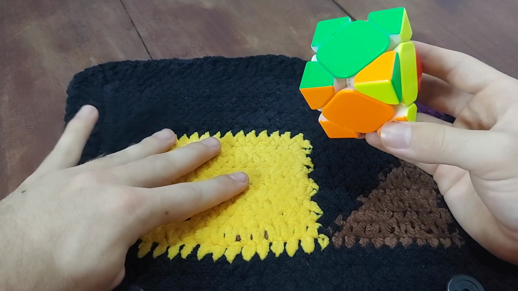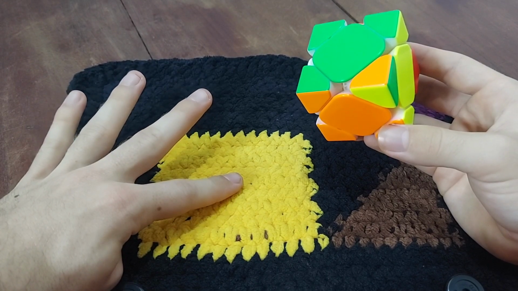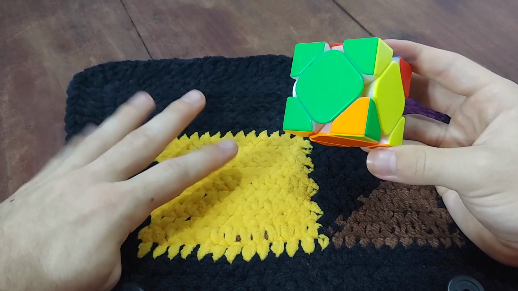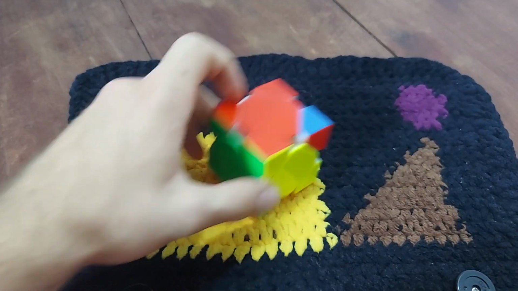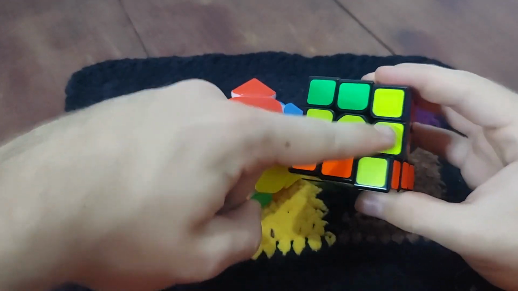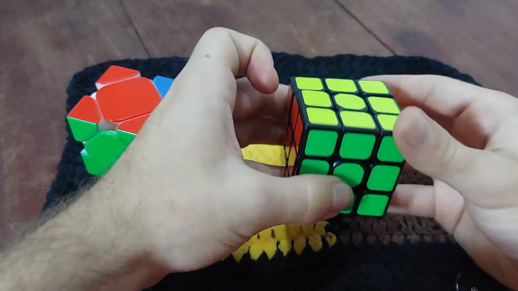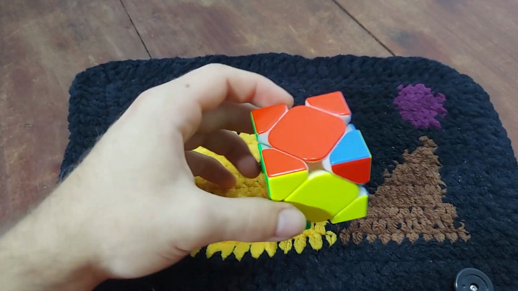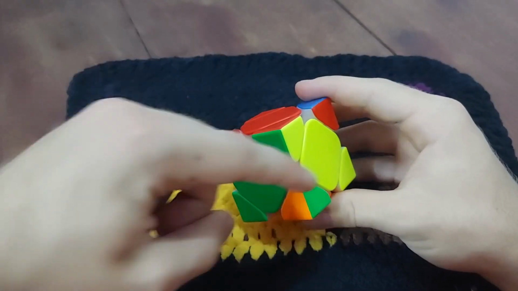I call them TA, TB, TC, and TD because they're all very similar, and the main one, the best case to get, looks like this. It looks like this T. So the algorithm for it is just that, which is why I call them T perms, because this is a T, you know. Okay. So we have none of the cases here.